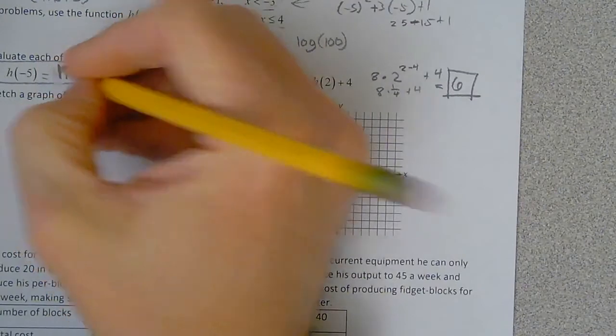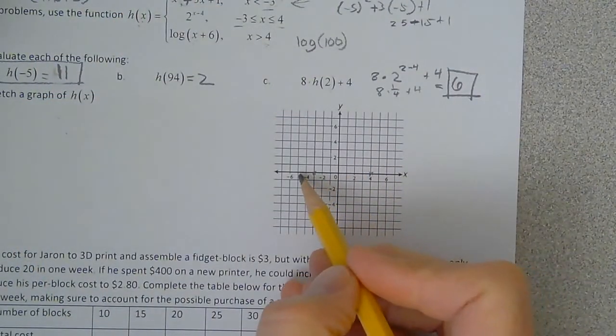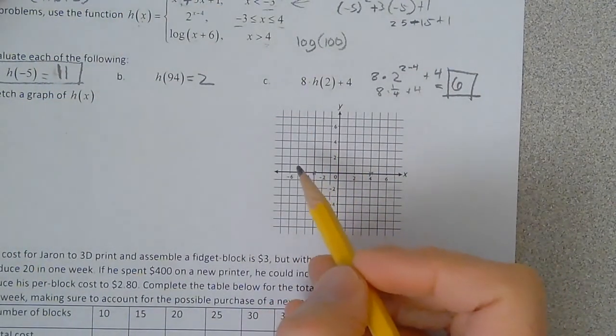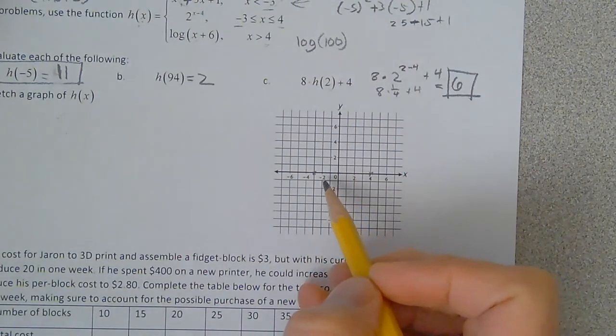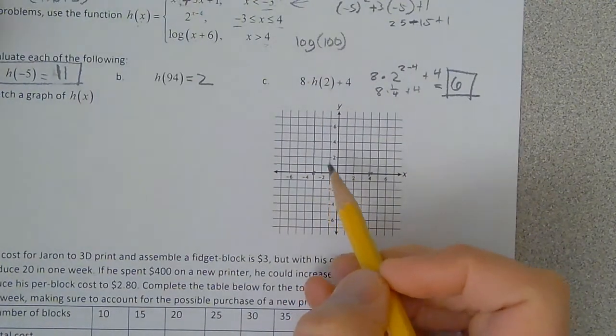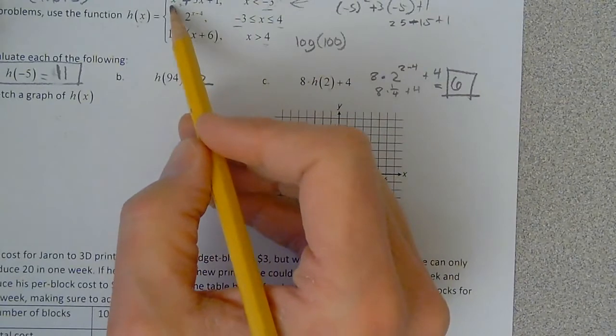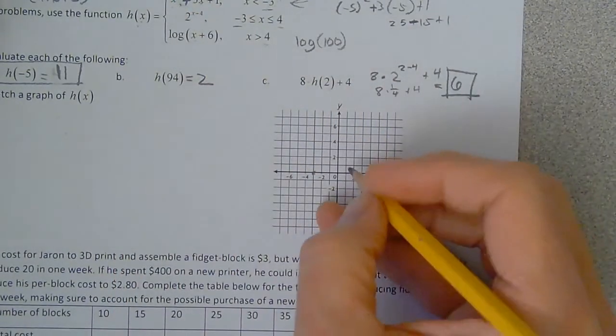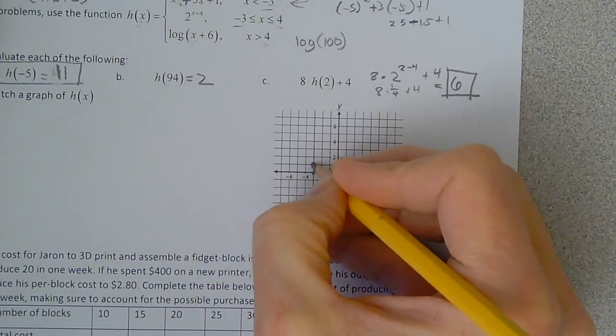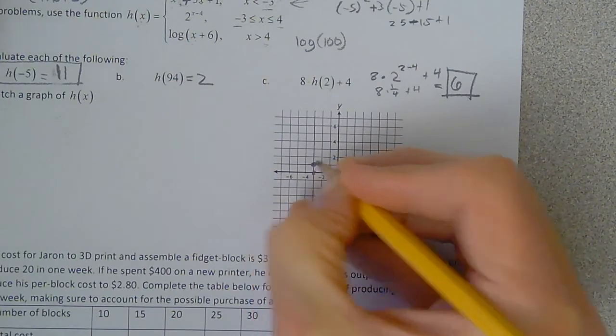Okay. So at -5, I'm still not quite seeing that on this graph, but with a -3, that'd be 9 minus 9 plus 1, -3 comma 1 is on this graph.